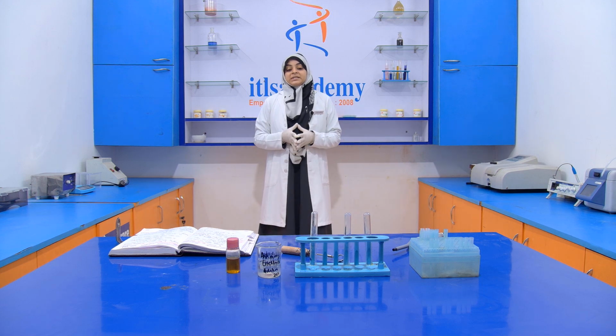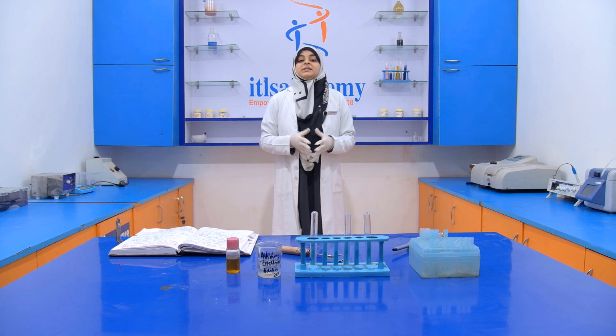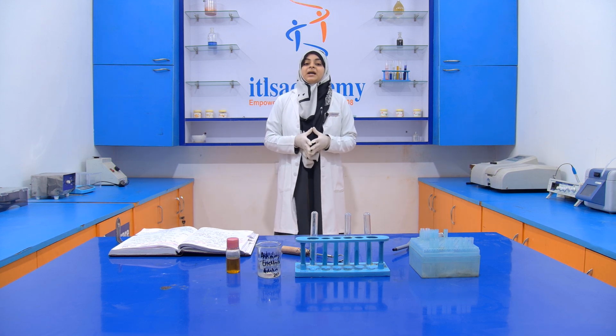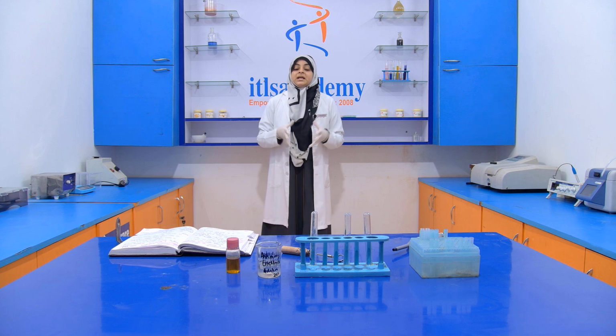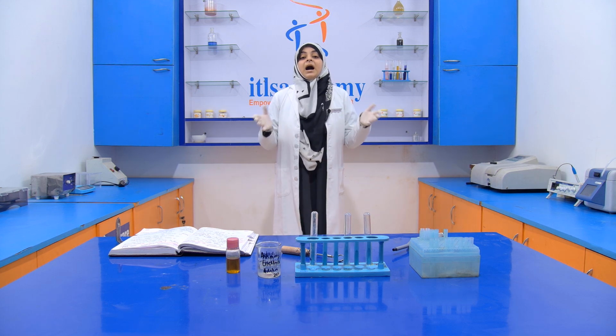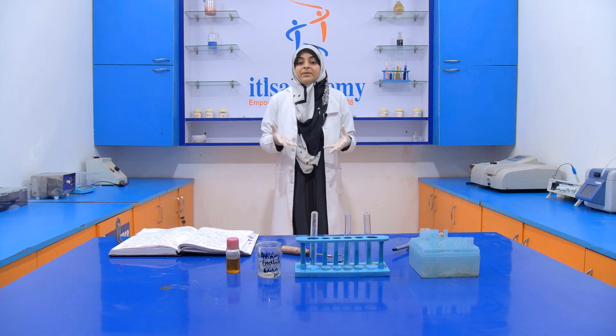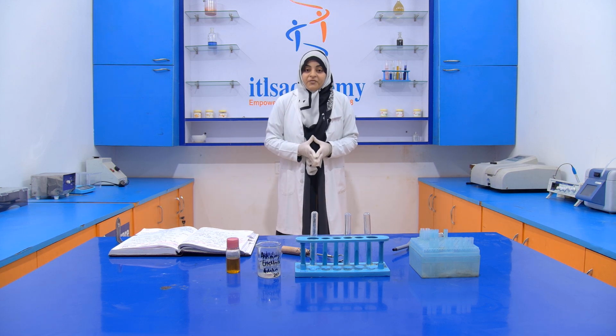Okay, so before starting the experiment, we have to know what adulterants are, or what adulteration is. Simply, adulteration is a process in which a chemical is added into a food in the form of an adulterant.